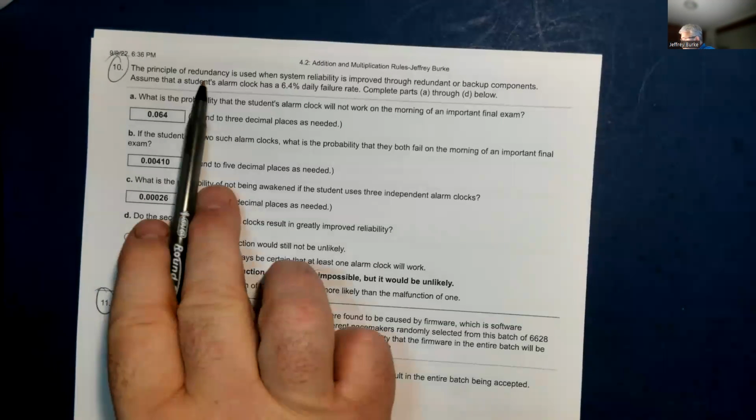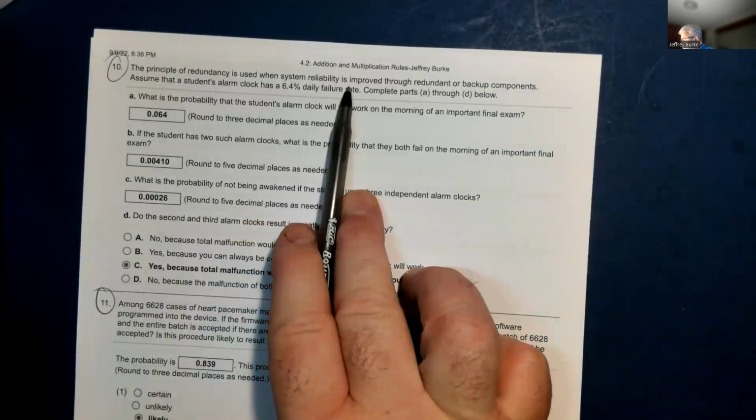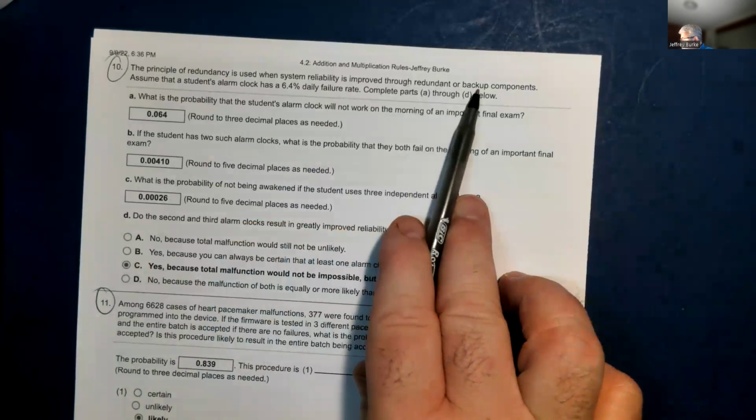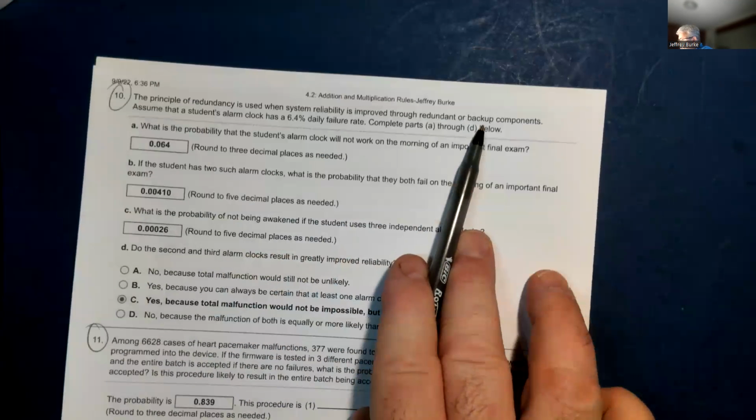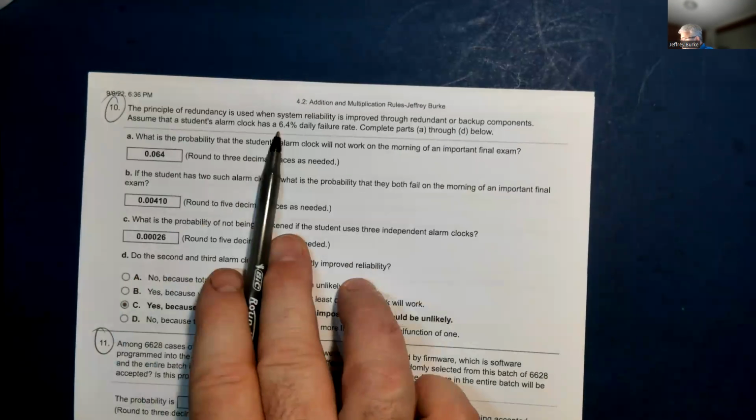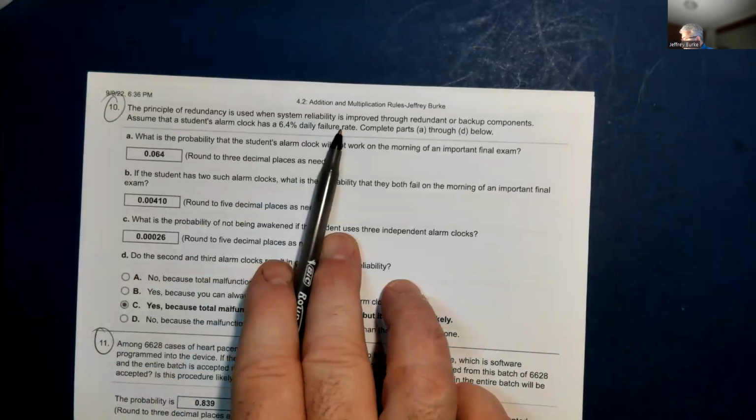All right, the principle of redundancy is used when system reliability is improved through redundant or backup components. Assume that a student's alarm clock has a 6.4% daily failure rate.